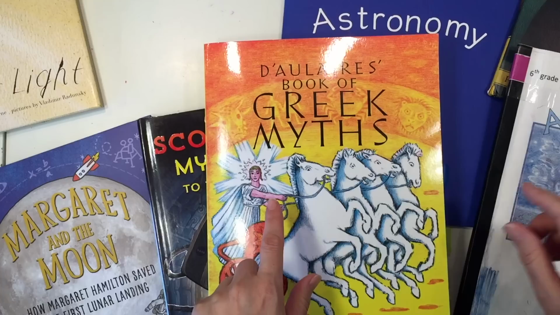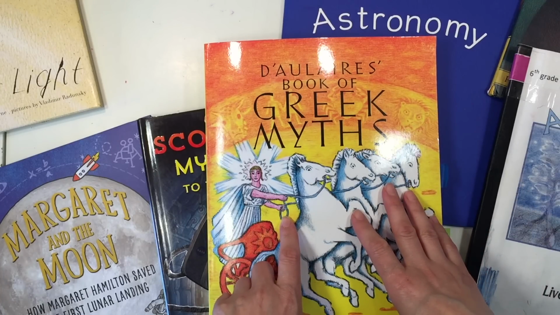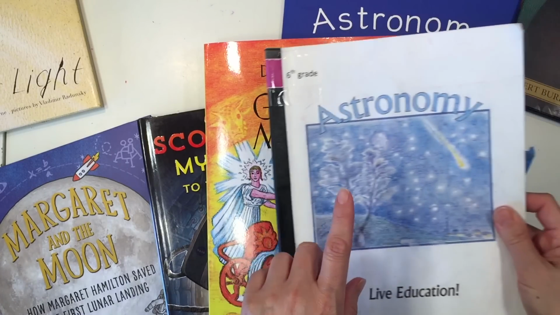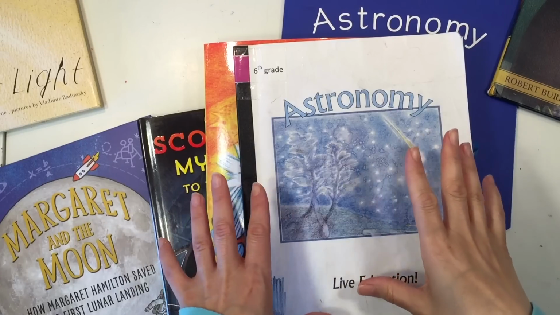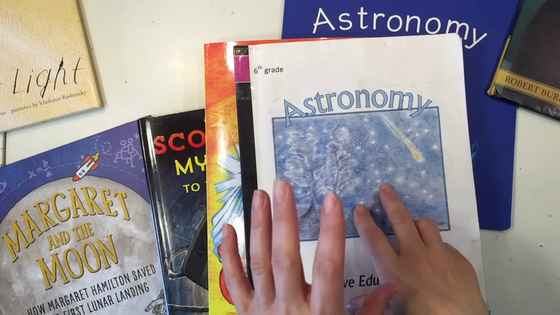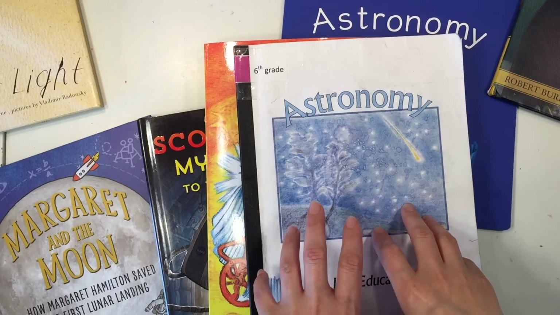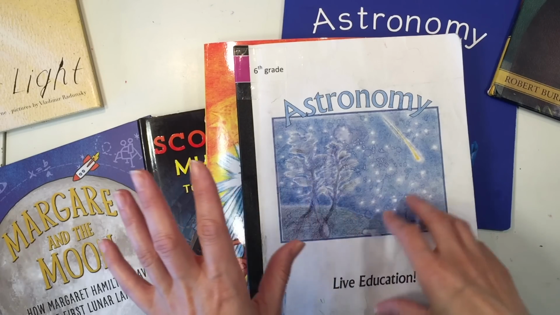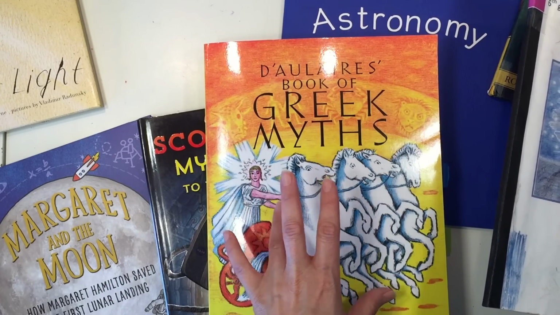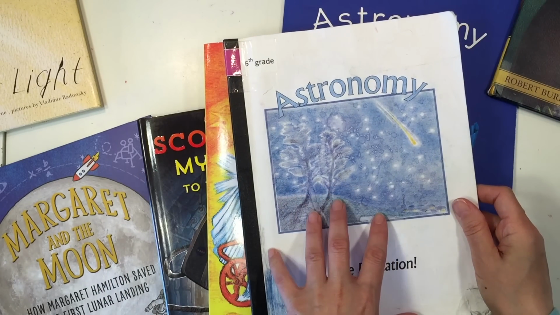We didn't do a Greek mythology main lesson block prior to doing this main lesson block, but in general, a main lesson block on Greek mythology is supposed to precede the main lesson block on astronomy. So this block usually comes in the 5th year and this one comes in the 6th year.